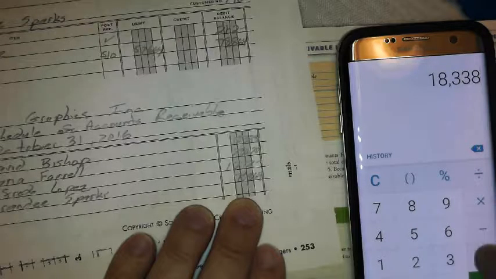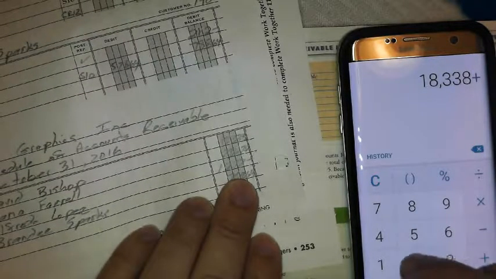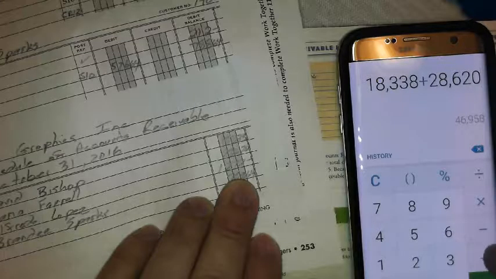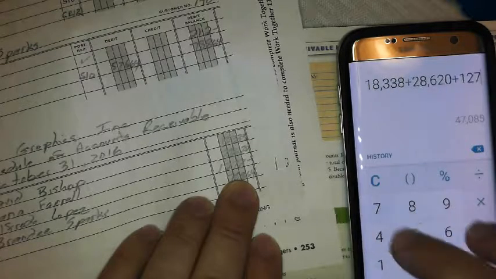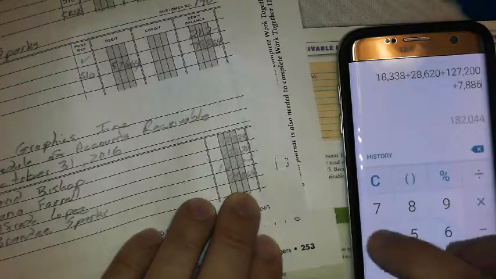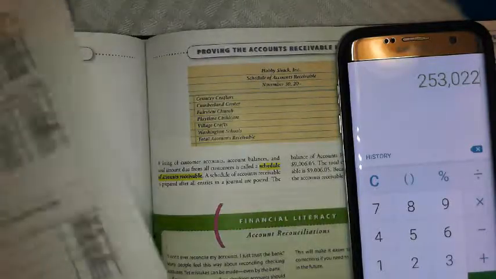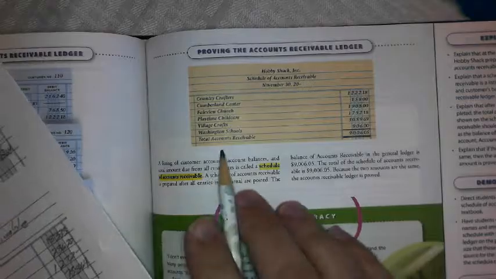So 183.38 plus 286.20 plus 1272 plus 788.64 is $2,530.22, which is the total accounts receivable.